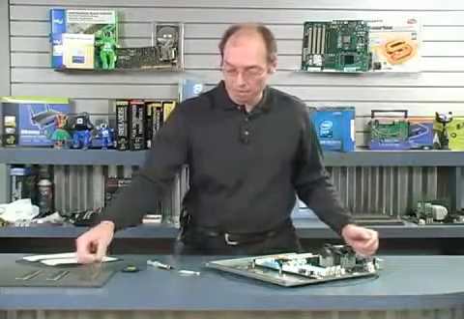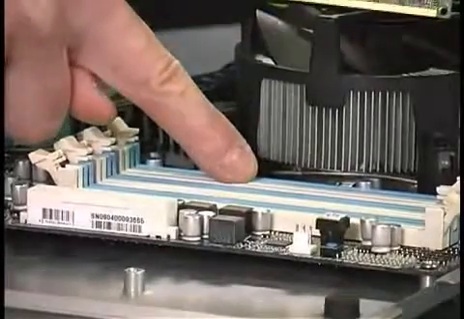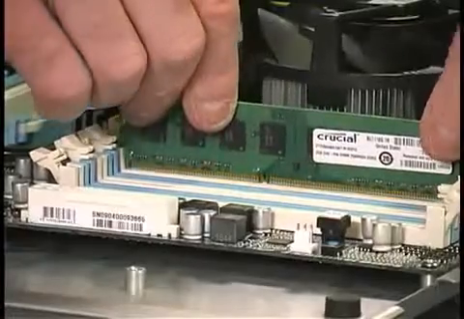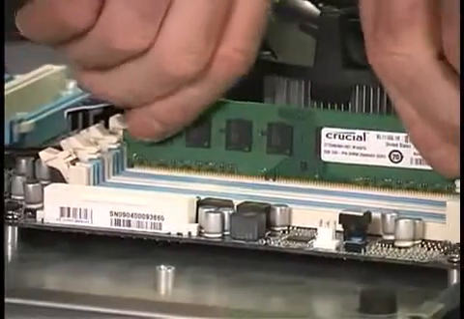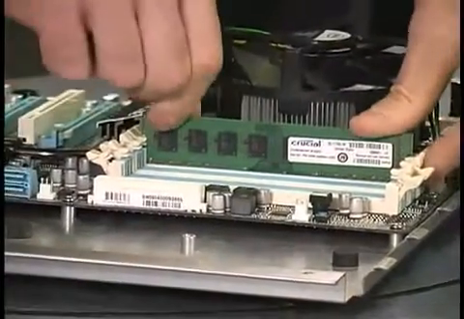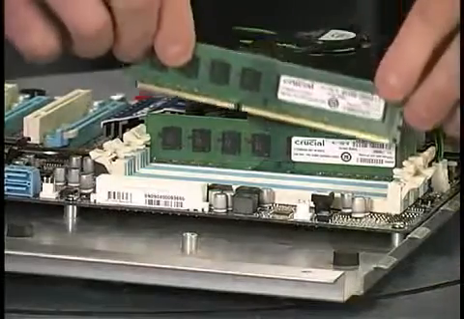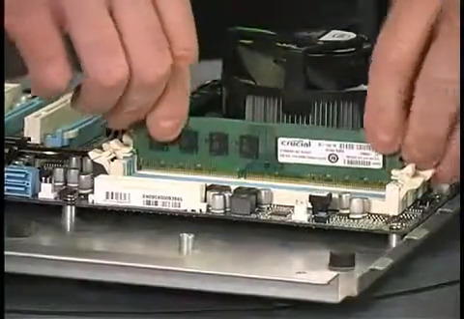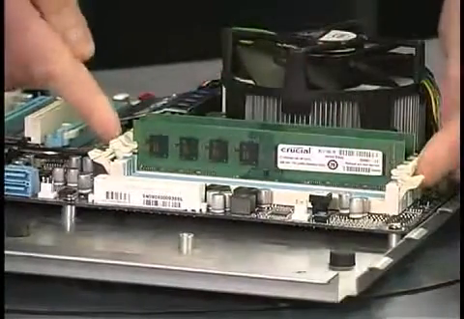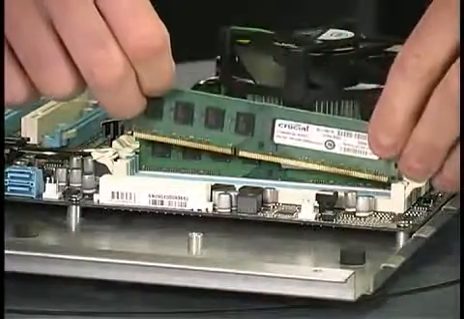Then I can get my memory module and make sure that the notch on the module is lined up with the notch in the socket. And then I can basically set it into place and apply sufficient pressure straight down until it locks into place. Make sure these tabs are fully engaged and it's all the way seated down. Then I can go on to the next one, same thing. Press down until it's firmly seated. Make sure these tabs are locked into place. And then finally the last one.